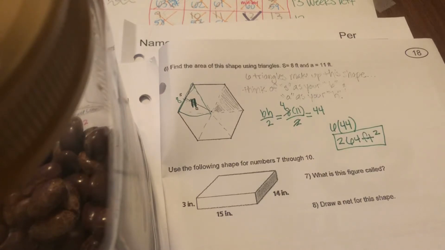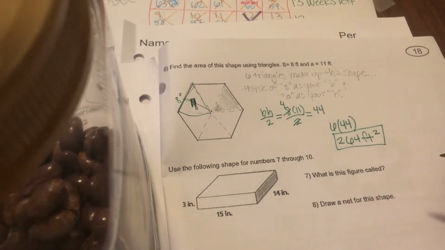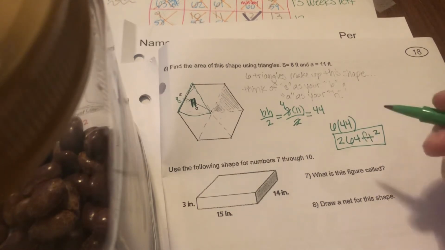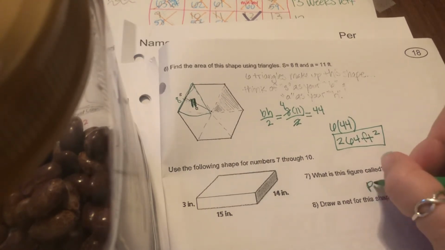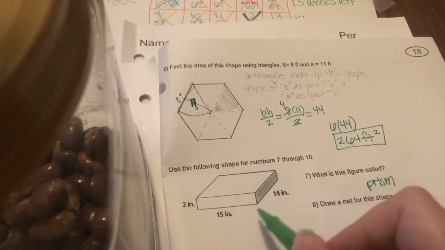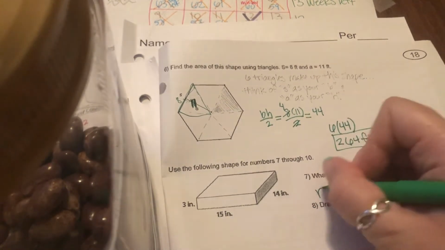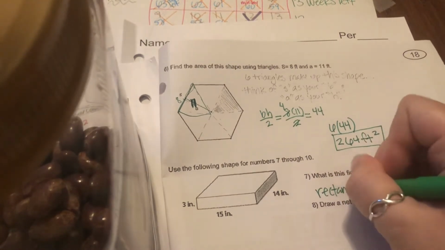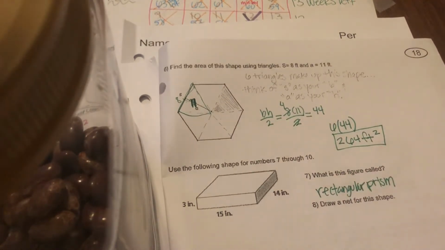Okay. Our next one says use the following shape for numbers 7 through 10, and this is a rectangular prism. And that was the first question. What's it called? Well, it doesn't come to a point, so I know it's a prism. And then you say, according to your base shape, well, my base shape is a rectangle, so it's a rectangular prism. Draw a net.